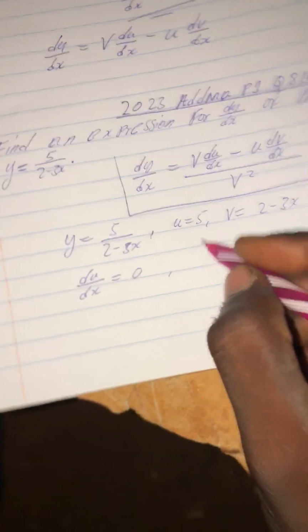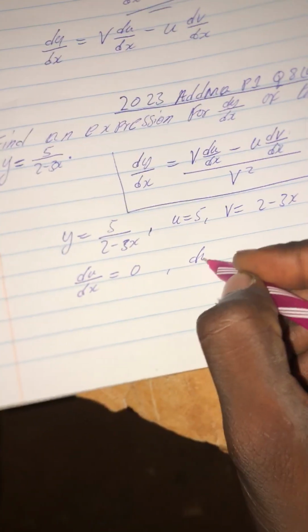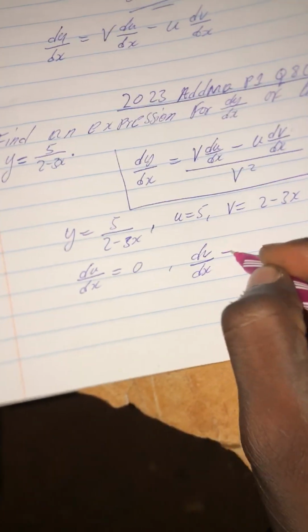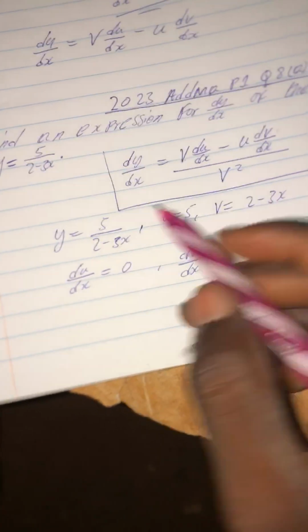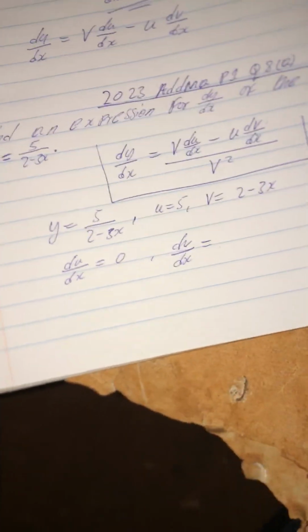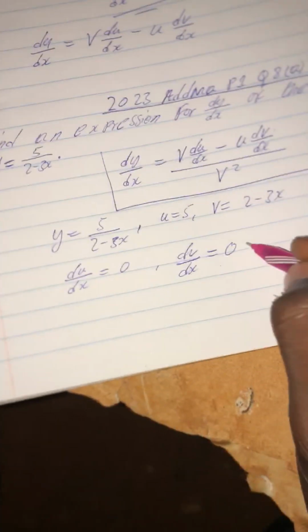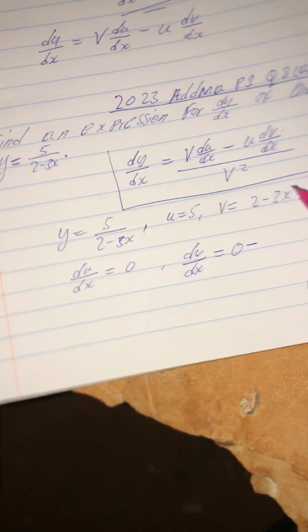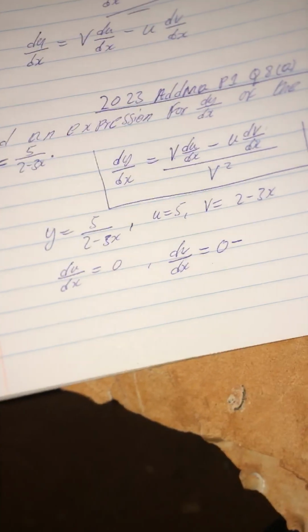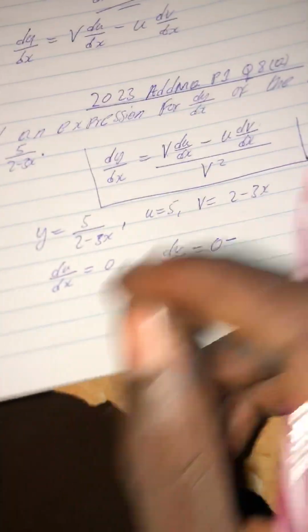So we go to v. How do you differentiate v? Just say dv/dx equals, by the same rule, when you differentiate a number which doesn't have any letter, the answer is 0. And when you differentiate a term which has a letter without a power, you remove the letter.